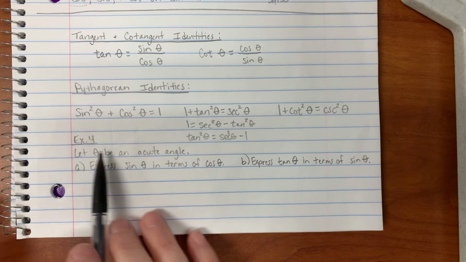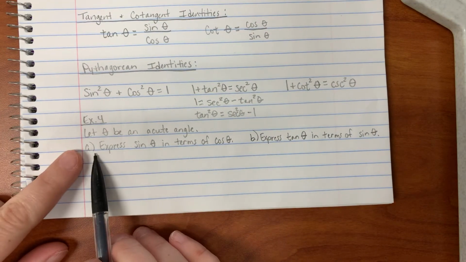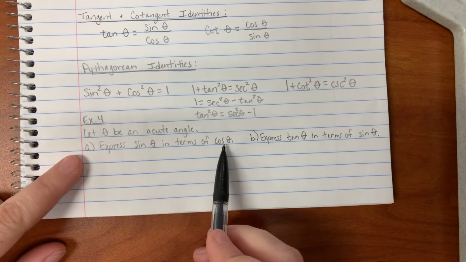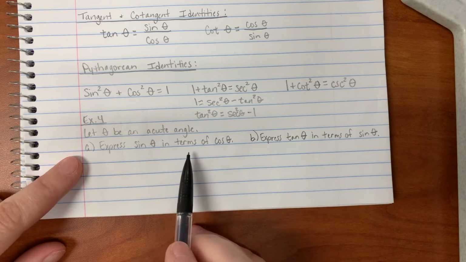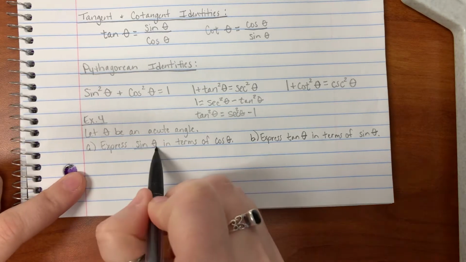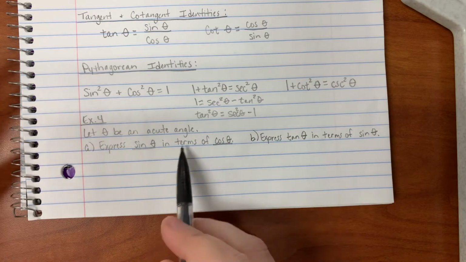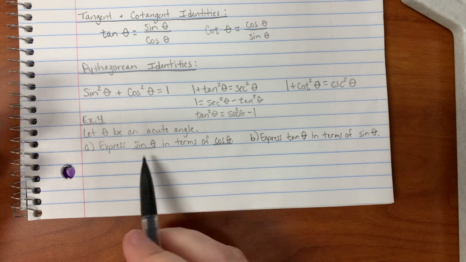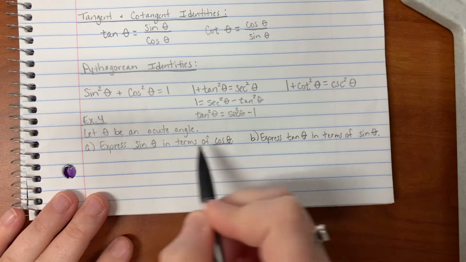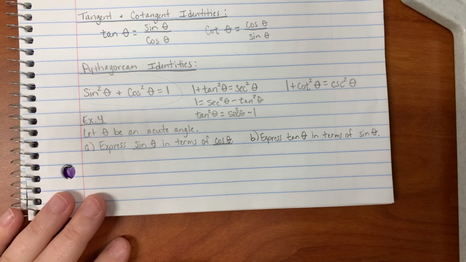So first, in example 4, they say let theta be an acute angle again. So they were still talking about these acute angles. And they want me to express sine of theta in terms of cosine of theta. So if they ask me to do that, the first thing I'm going to look for is what identity do I have that has these two trig functions in them, but that's it, because I don't want anything else. They want it specifically in terms of cosine, which means I can only have cosine on that side, okay? So I'm going to use this one because it has sine and cosine in it, and that's it.